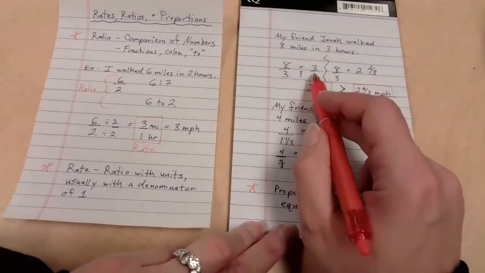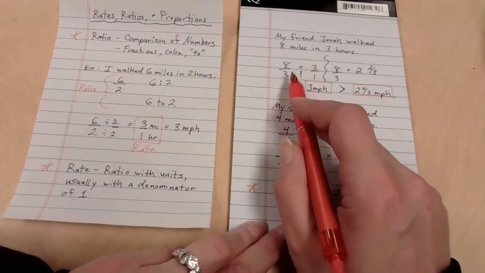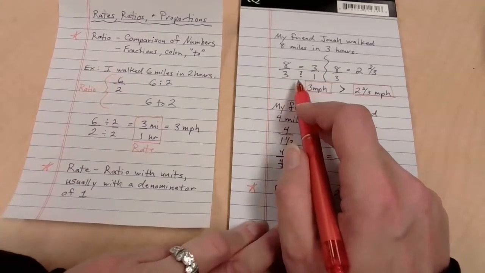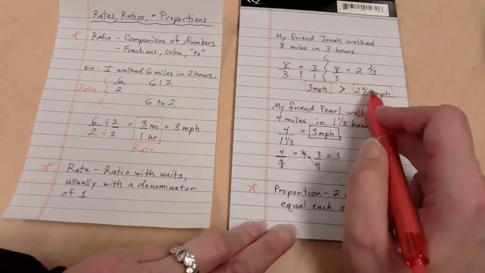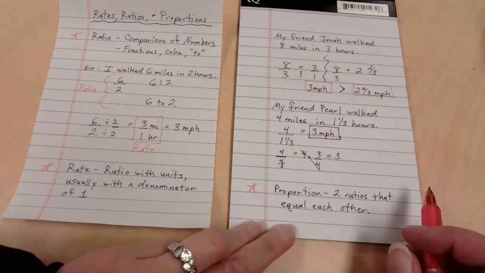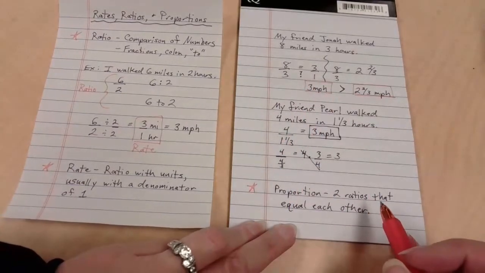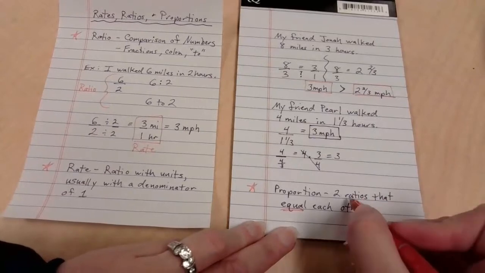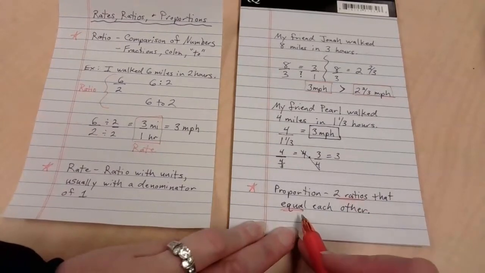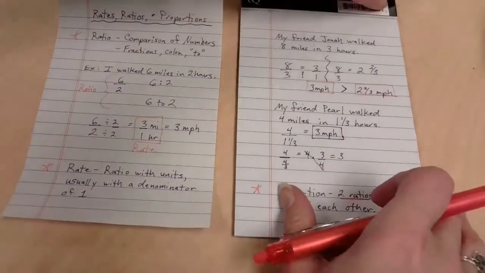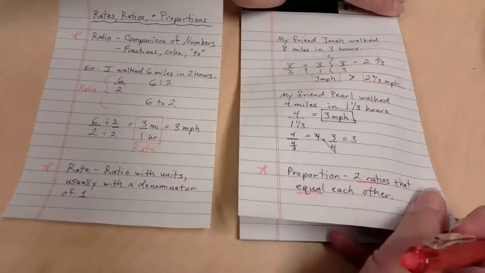So I sort of wrote that here, didn't I? I put 8 over 3 equals 3 over 1. But I put a question mark because is that actually true? Well, it turns out it wasn't true. So that's not going to be a great example of a proportion, but that's what a proportion might look like. The difference there is the word equal. I need 2 fractions, 2 ratios that equal each other, and that's going to make a proportion. So let's see what that kind of problem might look like.